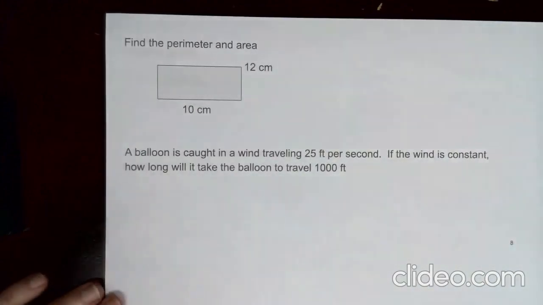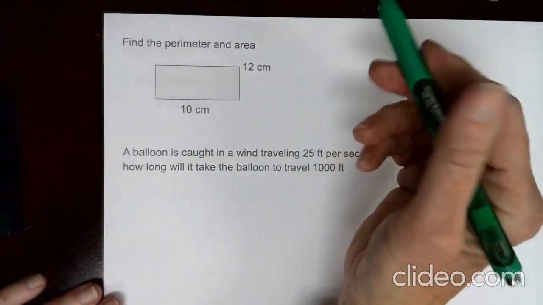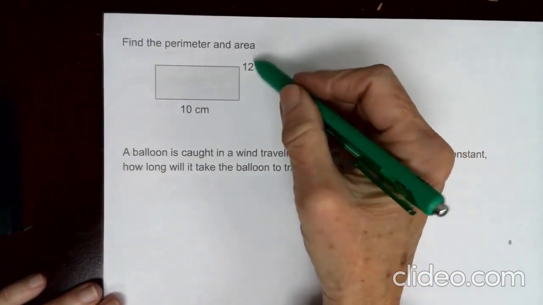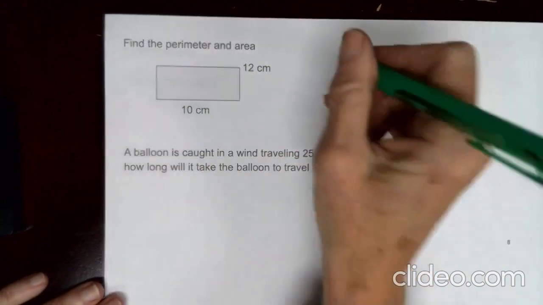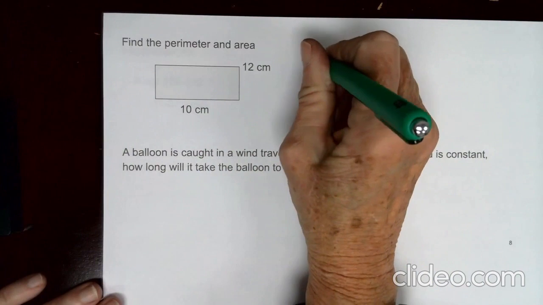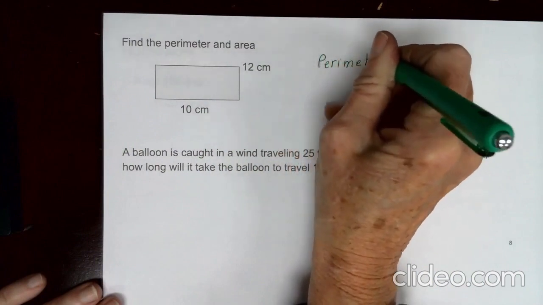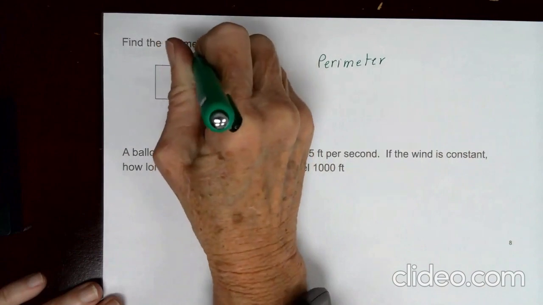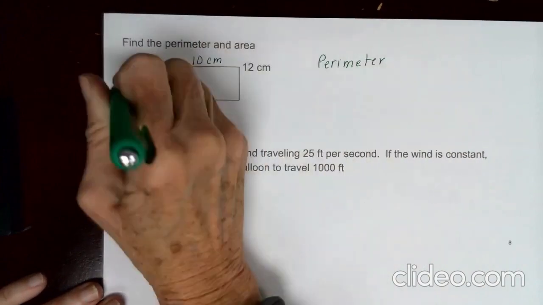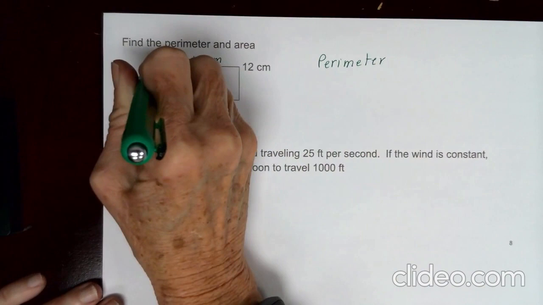Like for instance, there's a perimeter formula and an area formula. So on this particular rectangle, to get the perimeter, I would recognize that if it's a rectangle, this side would have to be 10 centimeters, and this side would have to be 12 centimeters.